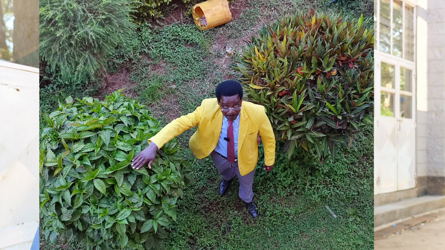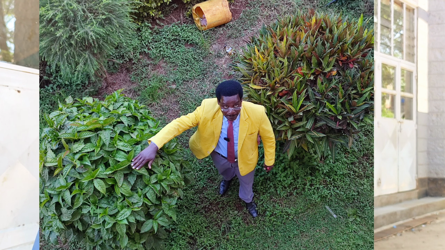And these different positions, we refer to them as viewpoints. There are three main viewpoints that a photographer can take photographs from. One, bird's eye view.